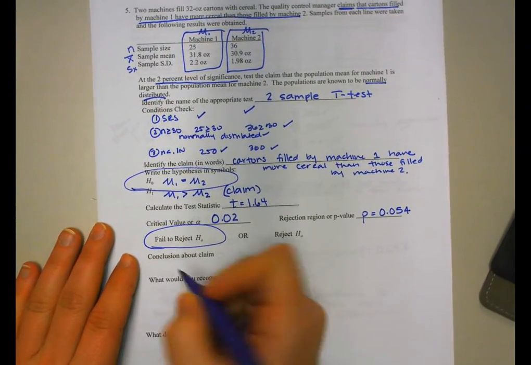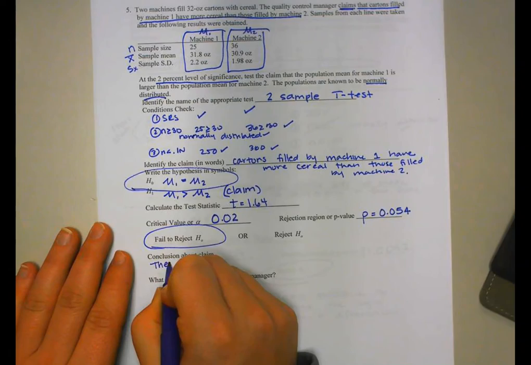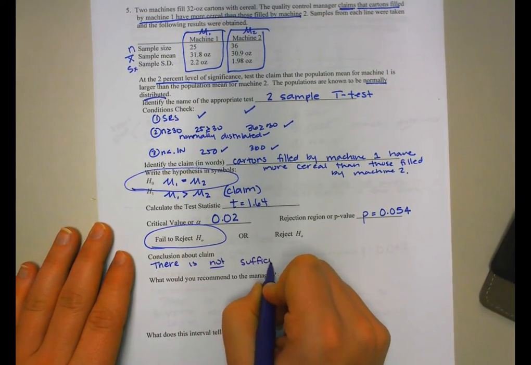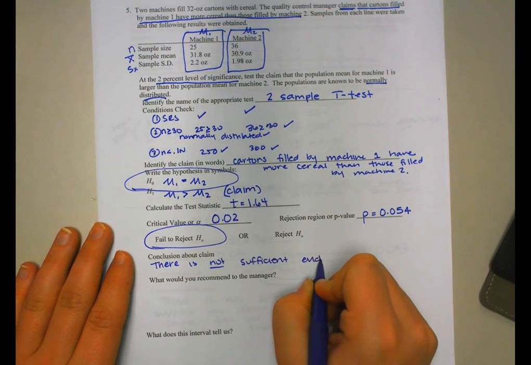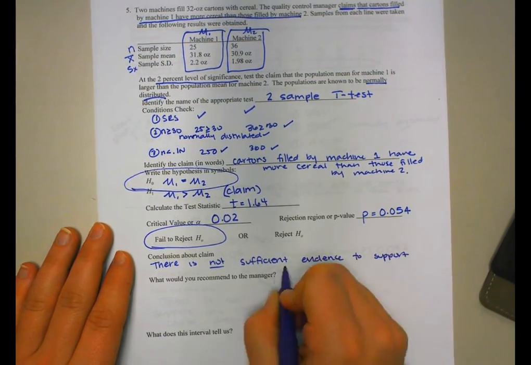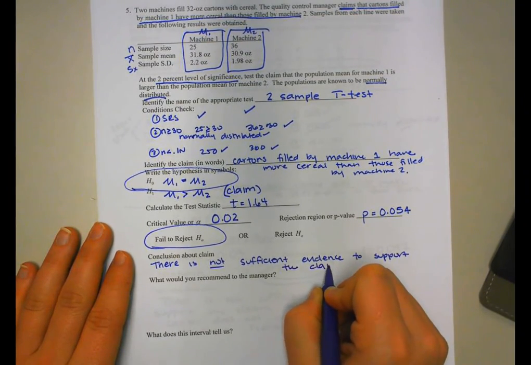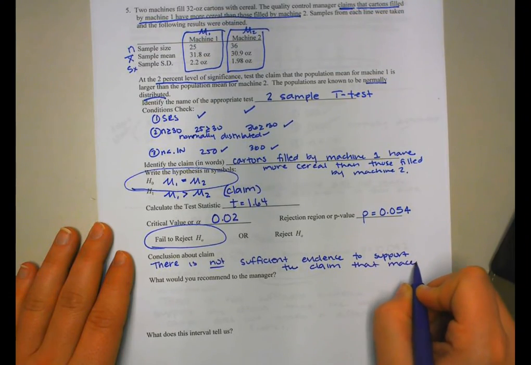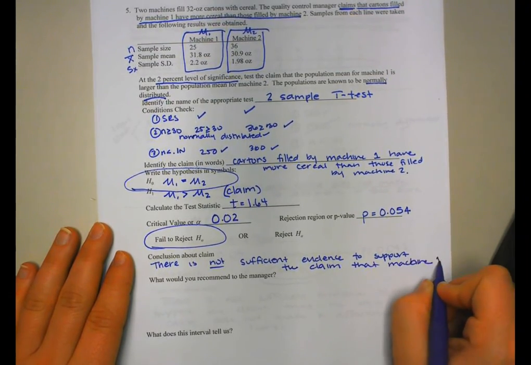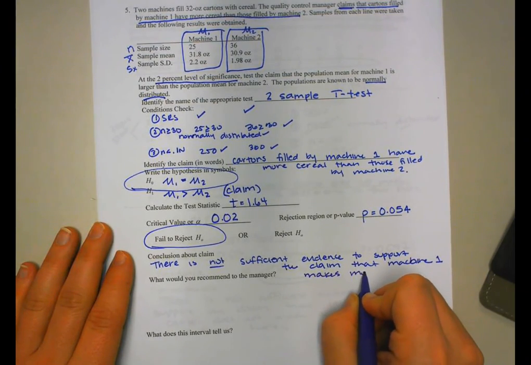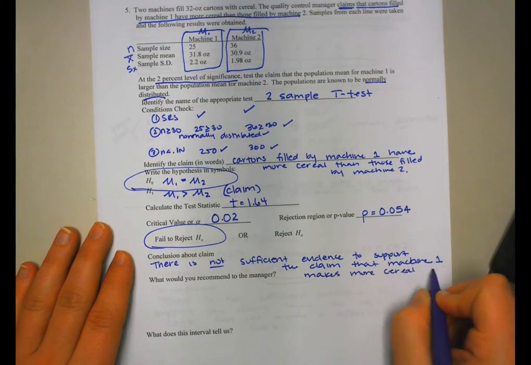So I would write, there is not sufficient evidence to support the claim that machine 1 makes more cereal than machine 2.